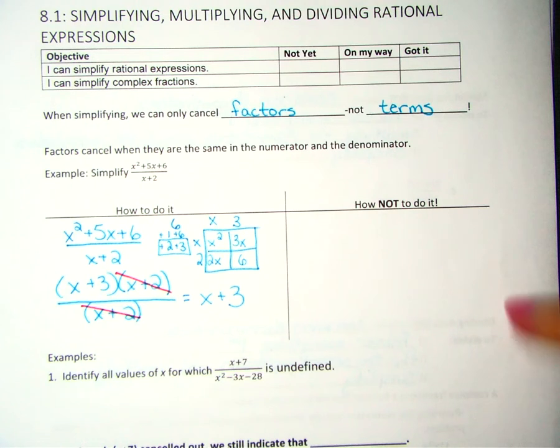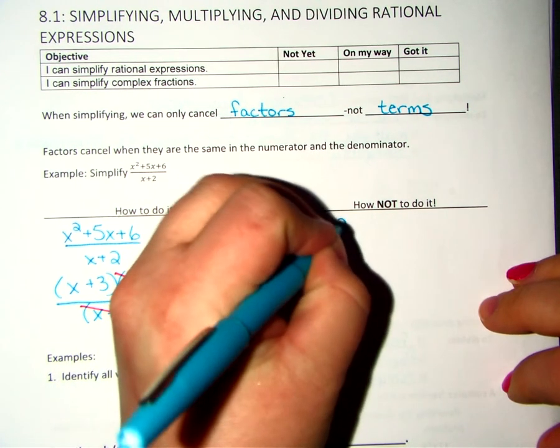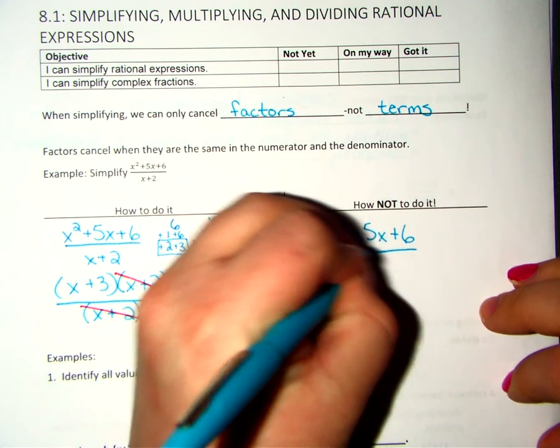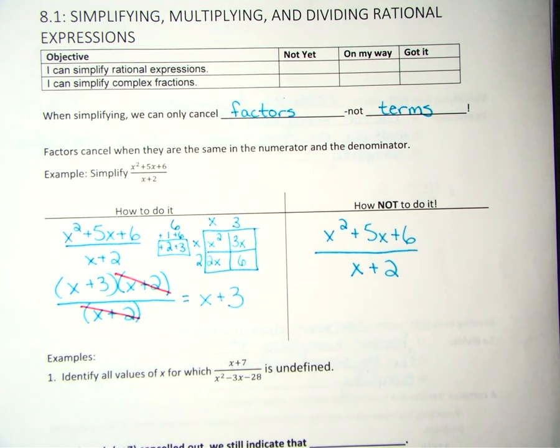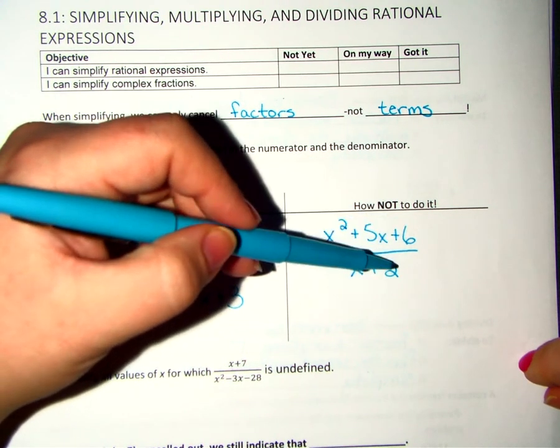All too often when I see students trying to simplify, I see them trying to simplify the terms and not the factors. So again, here's our equation, and this is an example of how not to do it. But I think it's important for us to see what not to do in order for us to avoid the common mistakes that may happen. So what you should not do is you should not take a look at the 6 and the 2 and go, oh, I can reduce those by 2.